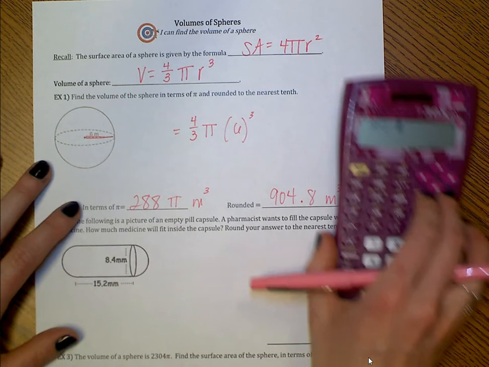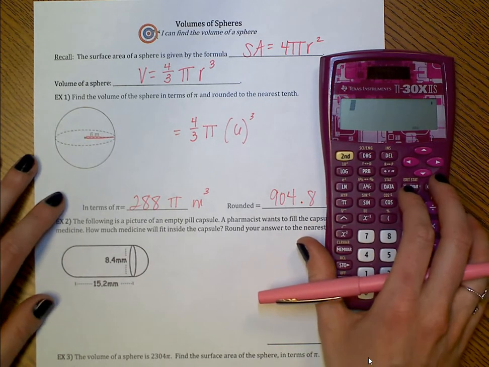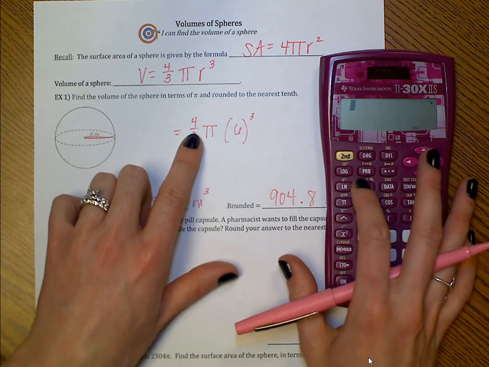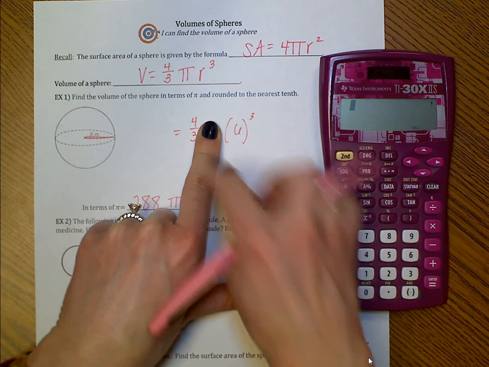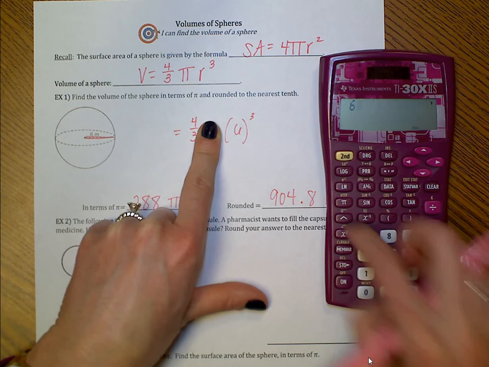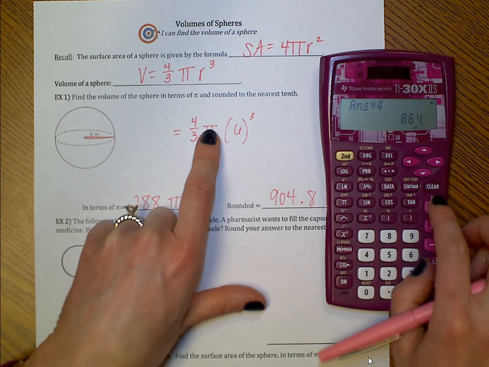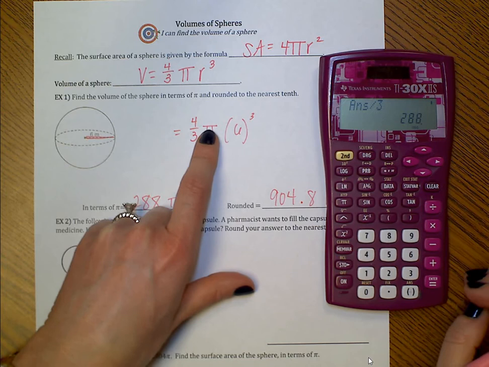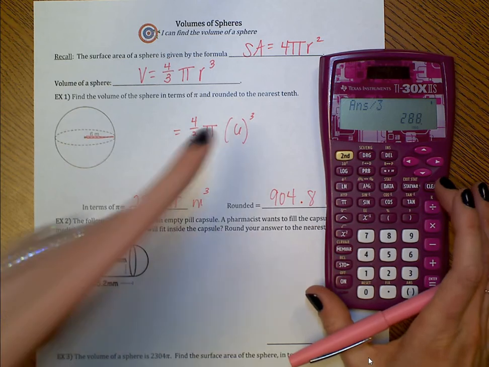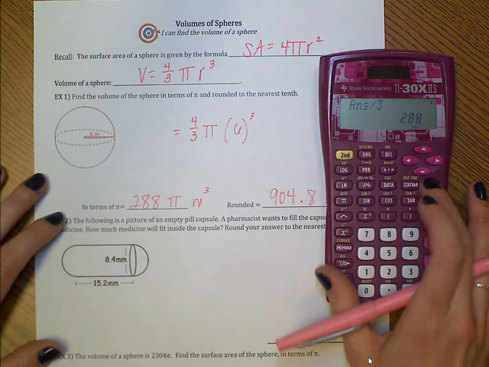Speaking of calculator, just like with the 1/3 thing from pyramids and cones, if you don't have the fraction button, your calculator's different, you could do 6 cubed, so get that number. Then you could multiply it by 4 and divide by 3. That's the same thing as multiplying by 4/3. So again, if you need help plugging that in your calculator, you've got to ask me in class tomorrow. All right, so like I said, that's a little bit too straightforward.